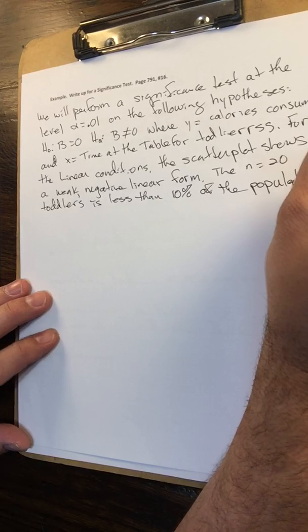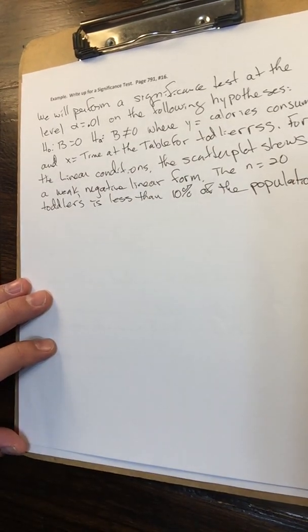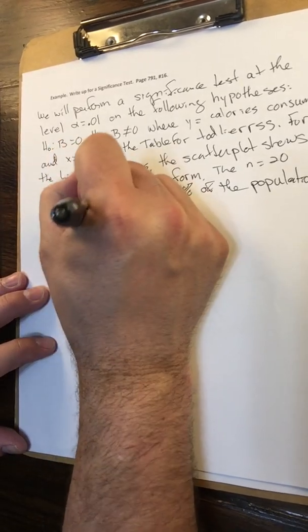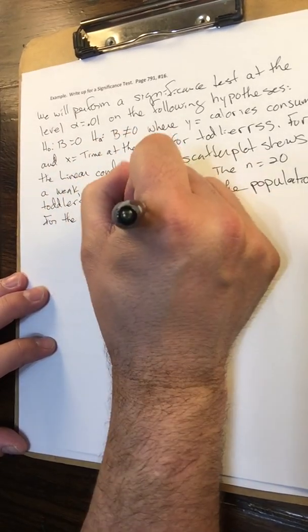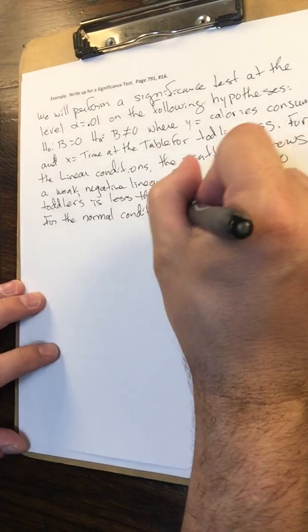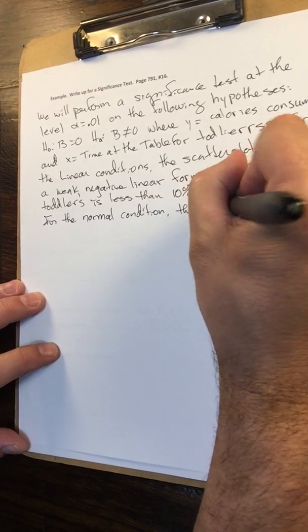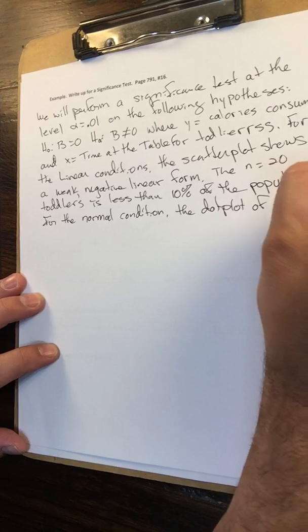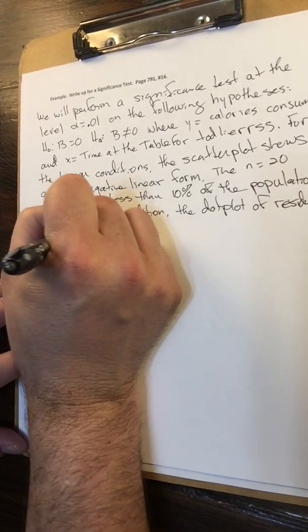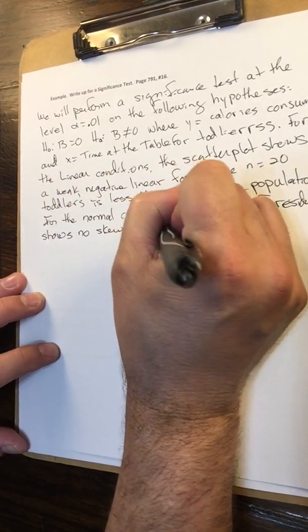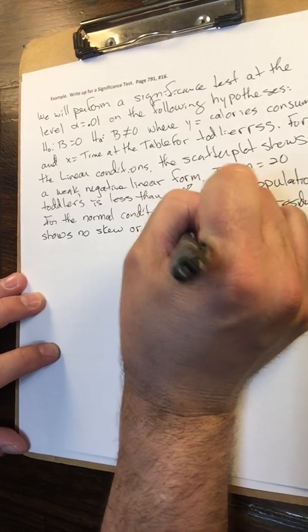Okay, so we've got the L, the linear condition, and I, the independent condition. N is next, for the normal condition. What did we have? We had a dot plot of residuals. The dot plot of residuals shows no skew or outliers. All right, there's the normal condition.